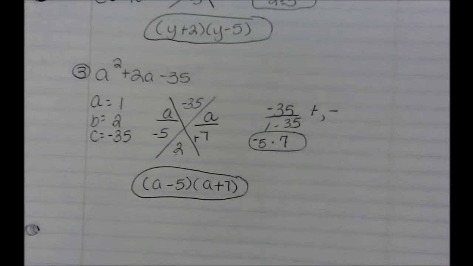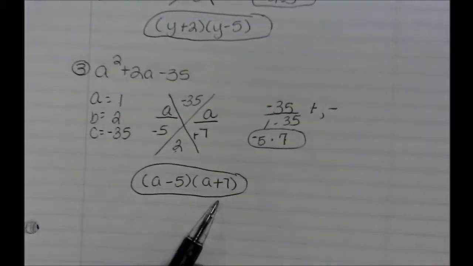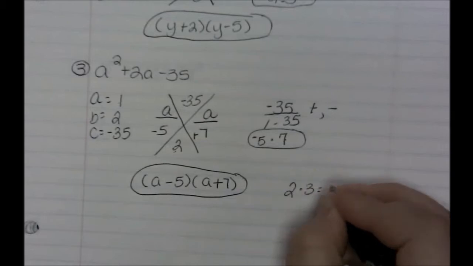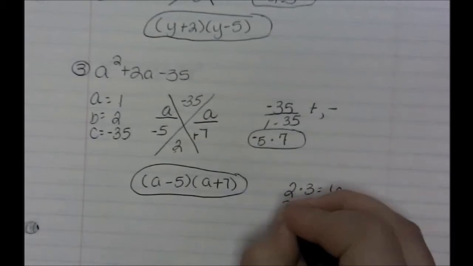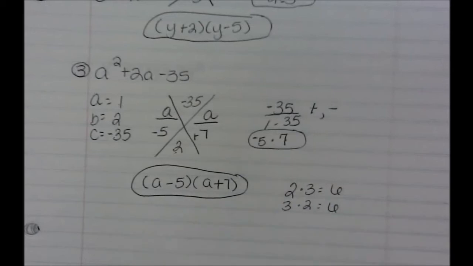Now let's say you did the problem before I did it, and you got A plus 7 first and then A minus 5 next. Well, that would still be a correct answer. I would accept that with no problem, because 2 times 3 gives us 6, and 3 times 2 gives us 6. Doesn't matter which order you multiply them, that's our commutative property. We can multiply them in whatever order, and we're still going to get that same product.